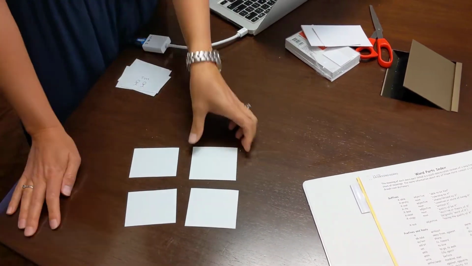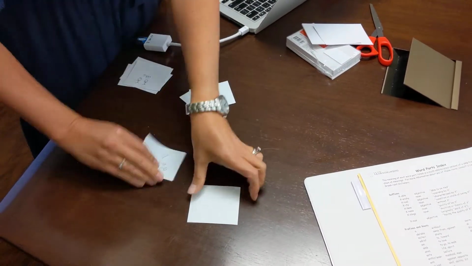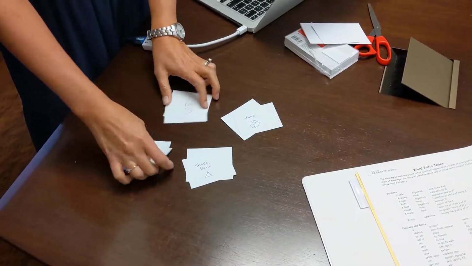So there's my second one, and now I'm going to play around here and see if I can figure it out. Yep, there we go. And then here's my last one, shape form. So that is how you play the root memory game.